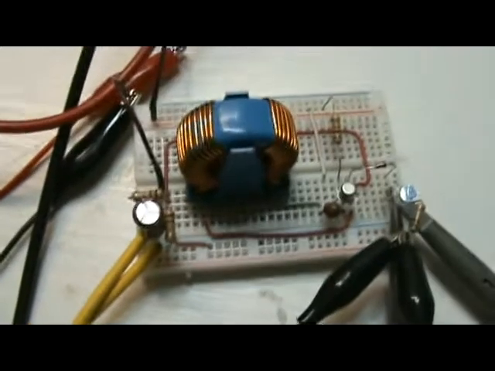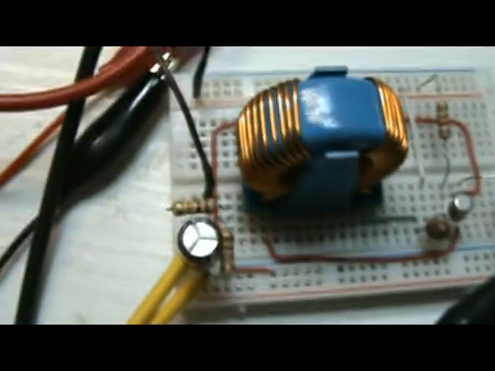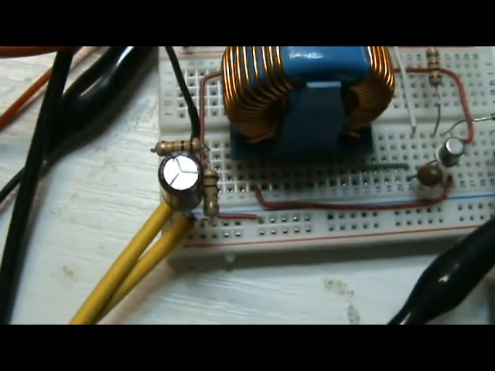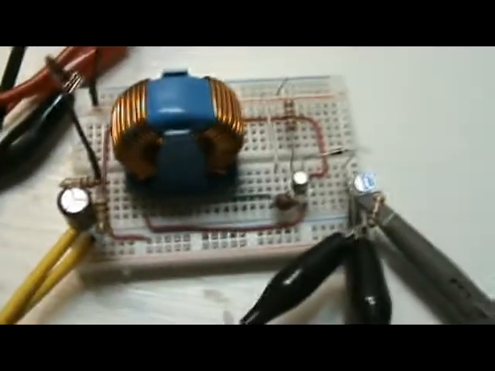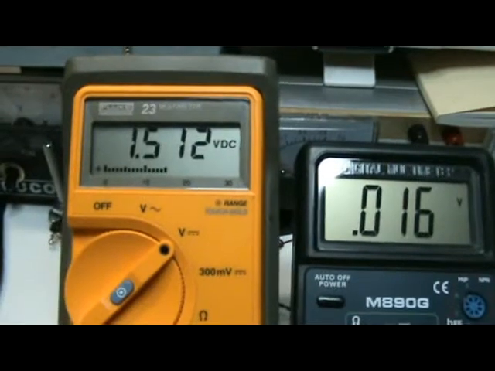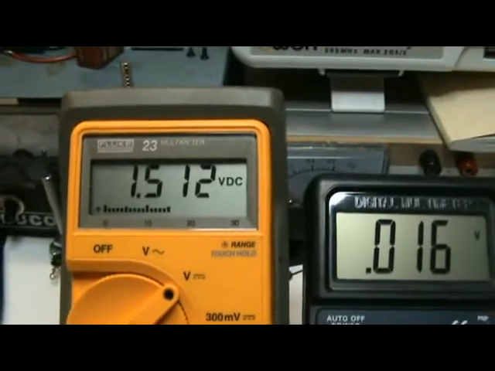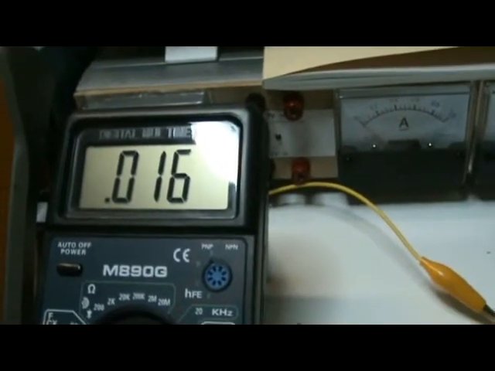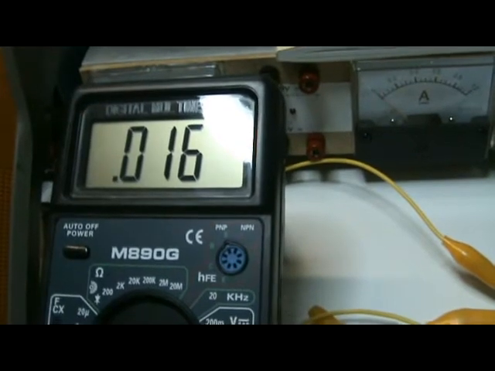Still the toroid. I have here this input, the 1 ohm resistor, and across that I have the 10 kilo ohm and the 100 microfarad capacitor. And this goes to both meters. This is the meter across the battery. I have a big battery. It's 1.5 volts at the moment, and this is across the RC, so it's 16 millivolts.